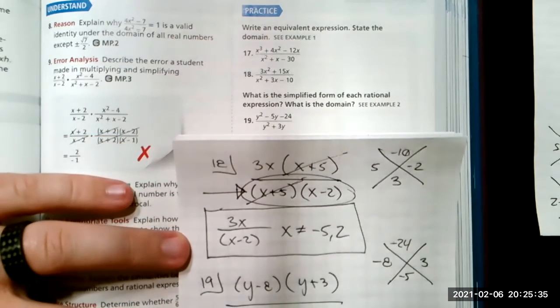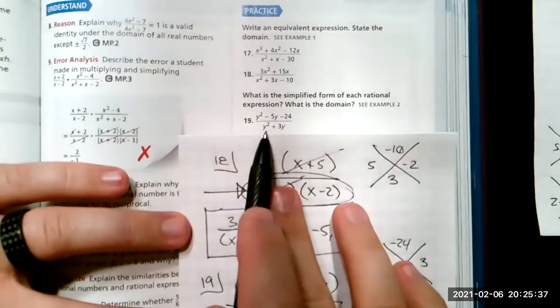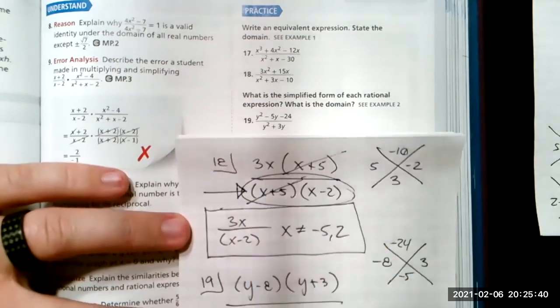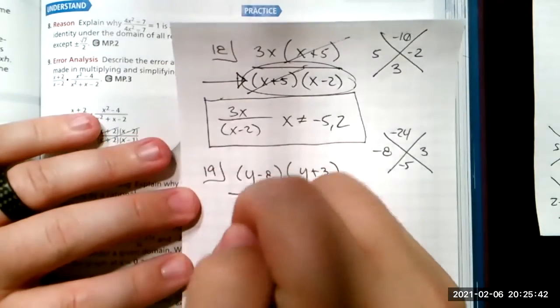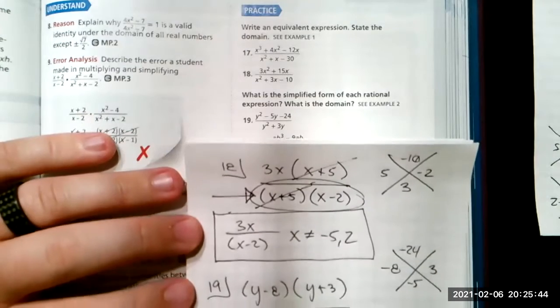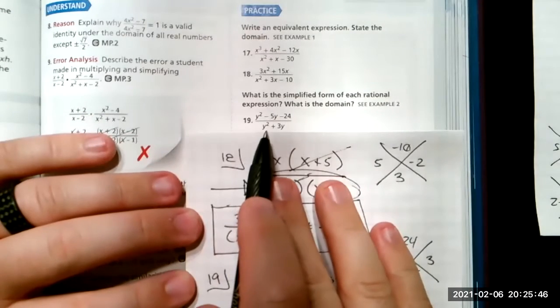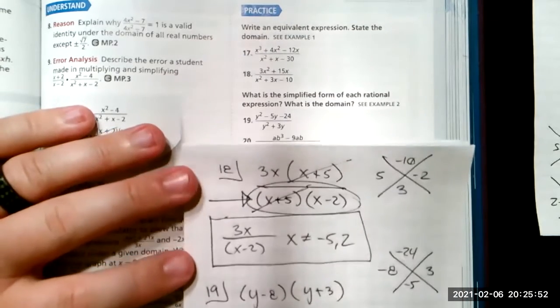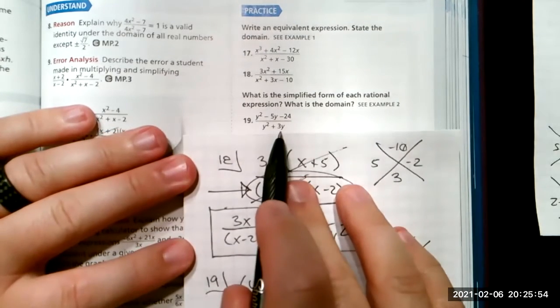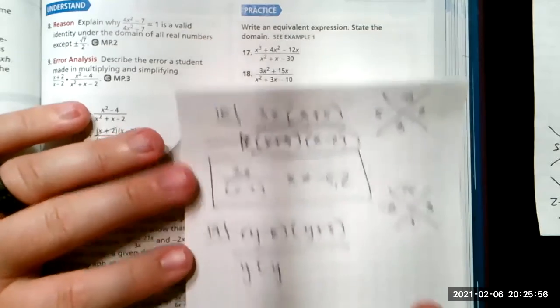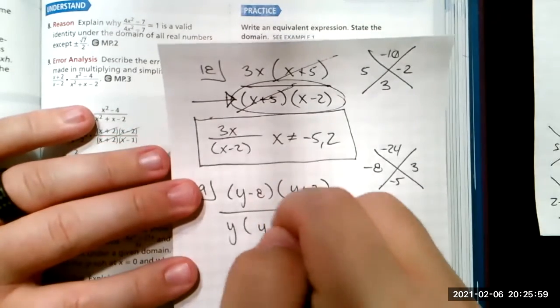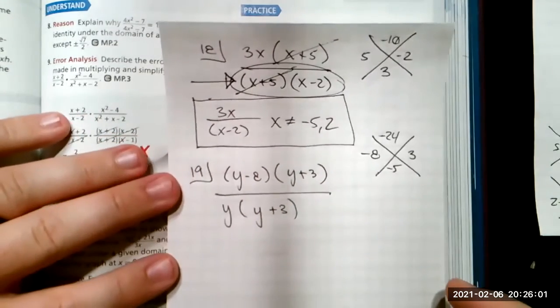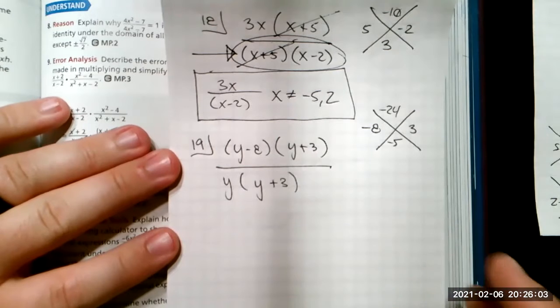And then my denominator, y squared plus 3y. Both of these terms have a y in them, so I can GCF out a y. And then the denominator, if I take a y from y squared, I'll be left over with 1y. So there'll be a y right there. If I take a y from 3y, I'll be left with just the 3. All right.